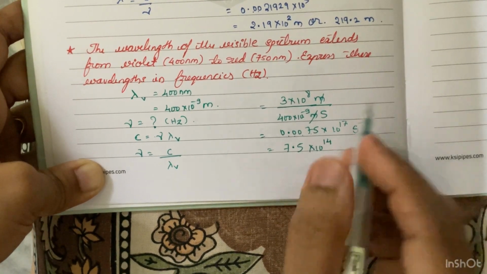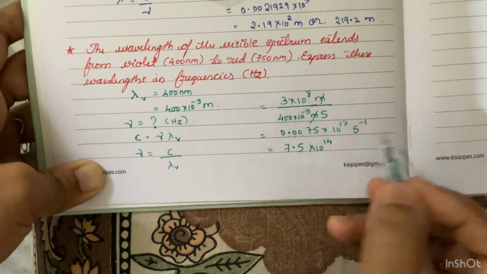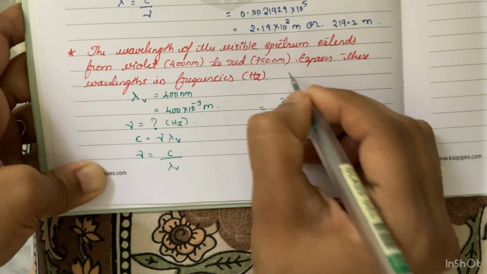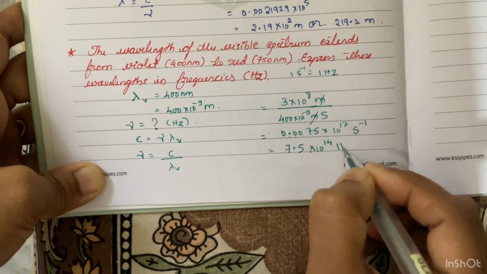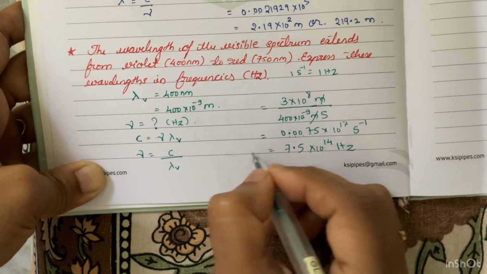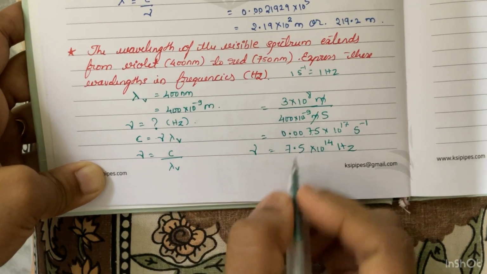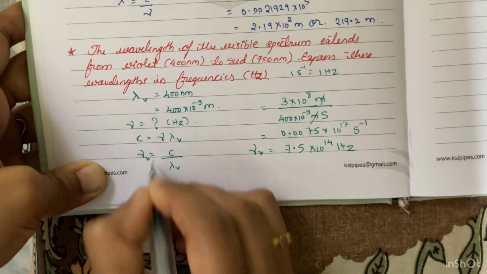Since we have to express the frequency in hertz, and we know that 1 per second is equal to 1 hertz, simply I'm going to write hertz here. So this value we found for the frequency of the violet. Let me write it like this.